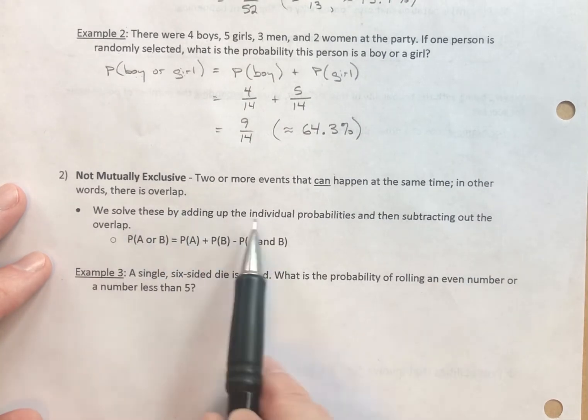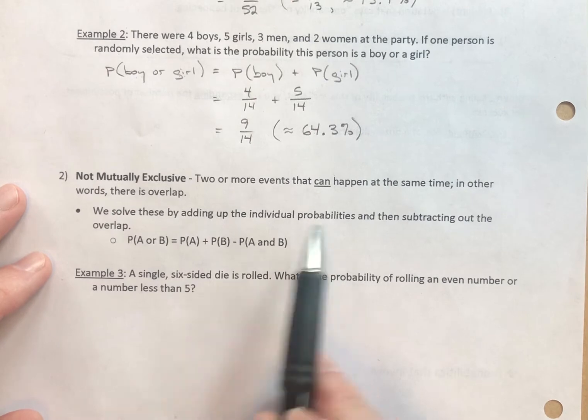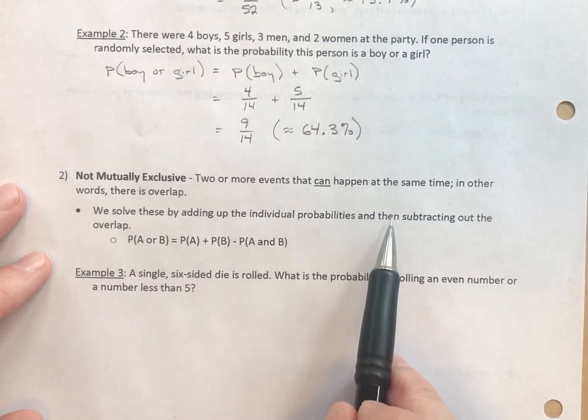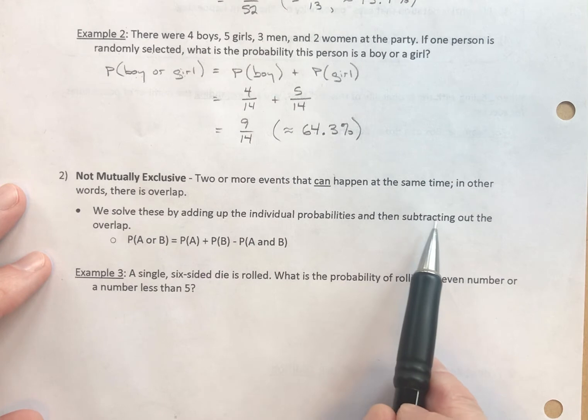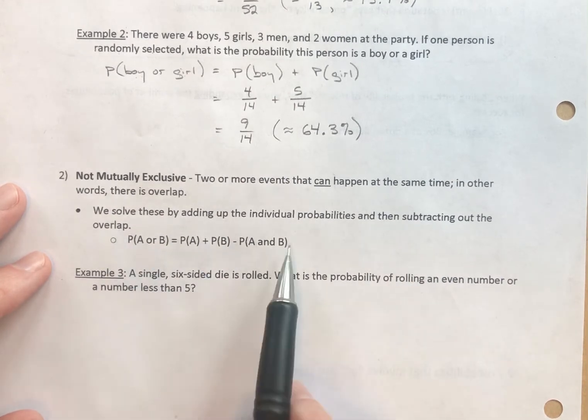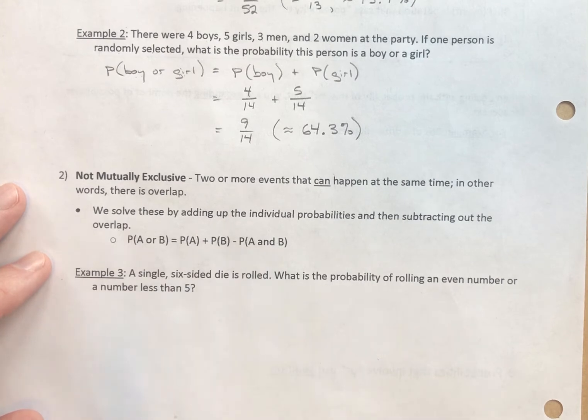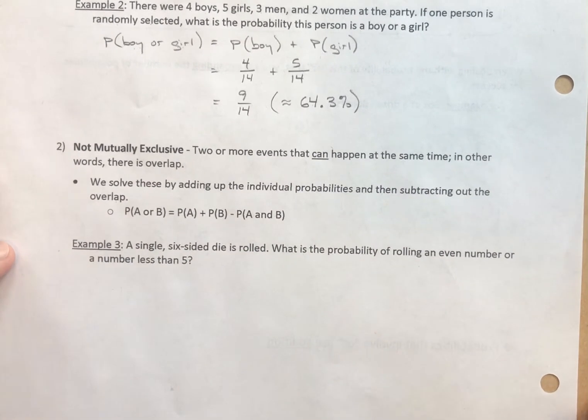We solve these by adding up the individual probabilities, same. But because we counted something or someone twice, hence the overlap, we're going to subtract out the probability of the overlap right here. Again, this makes much more sense when you see an example, and I've got two or three here.